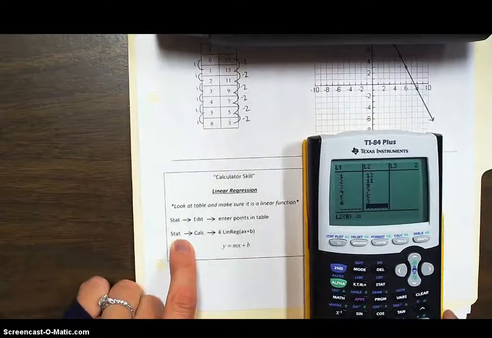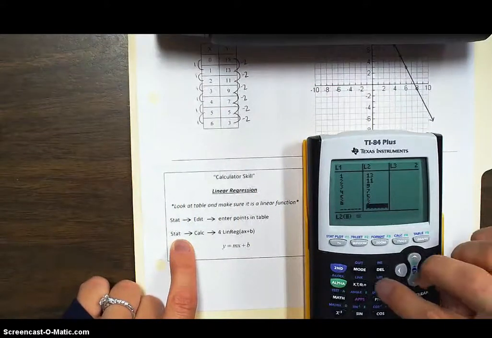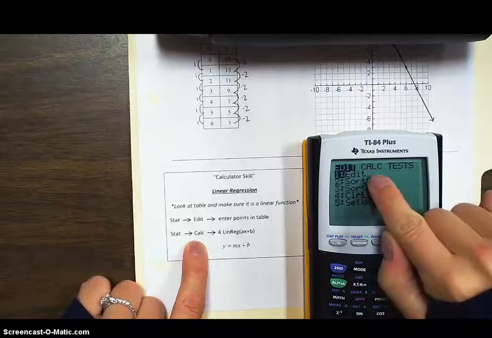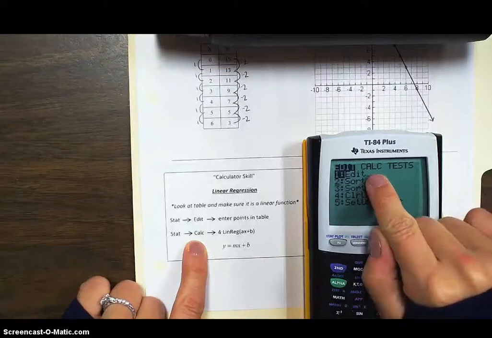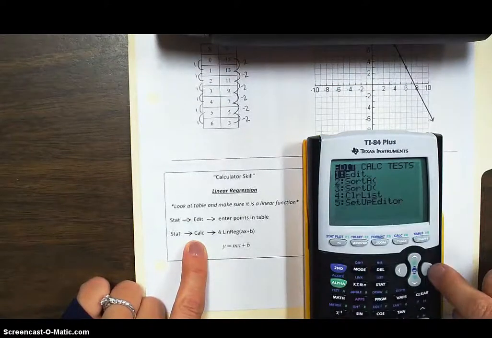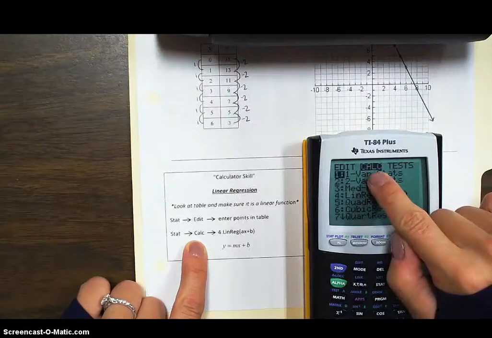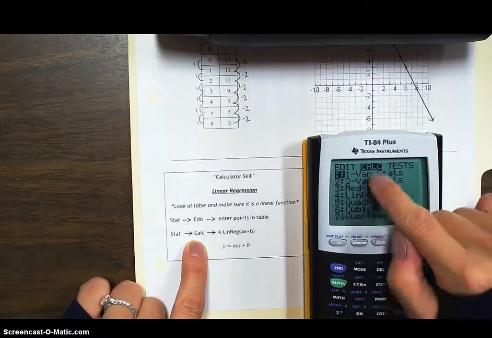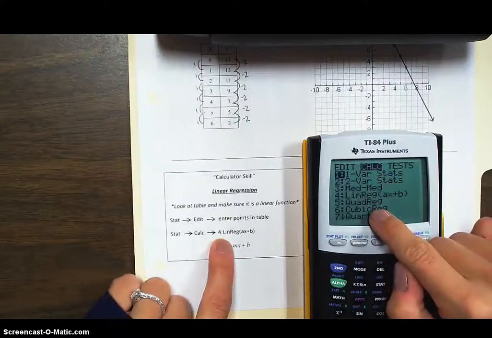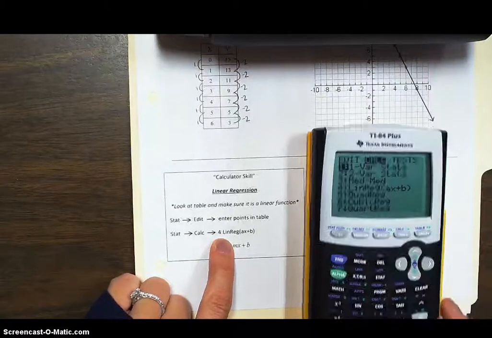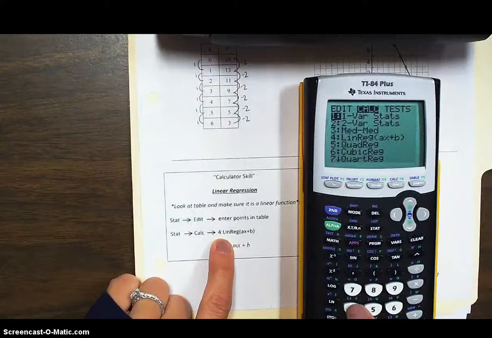Now we're going to hit the stat button again. This time we want to highlight the word calculate. To get over there, we're going to use our right arrow, hit that once. Now the calculate at the top is highlighted, and I have a list of things here. I want to hit 4, which is linear regression. So I'm going to come down here and hit the 4 button.